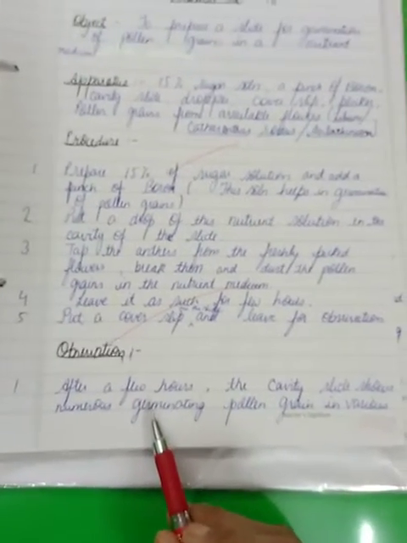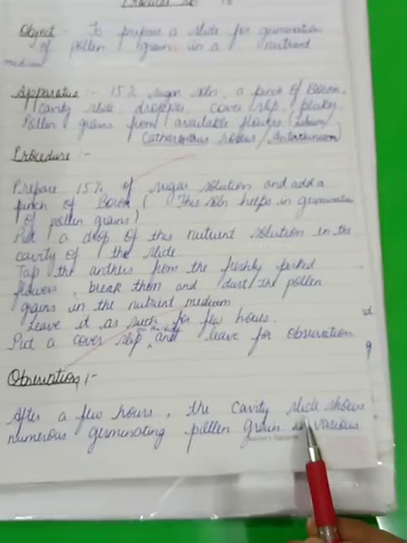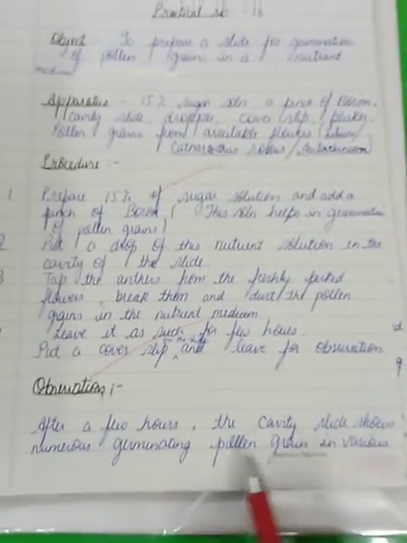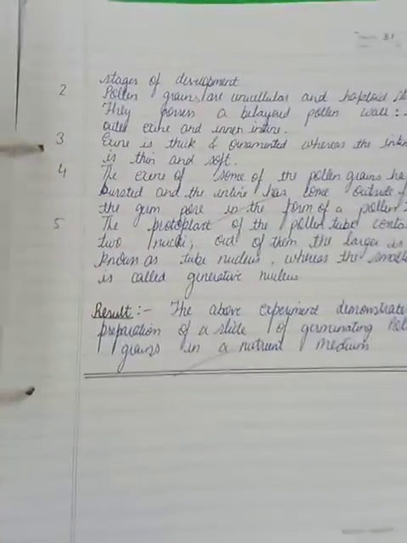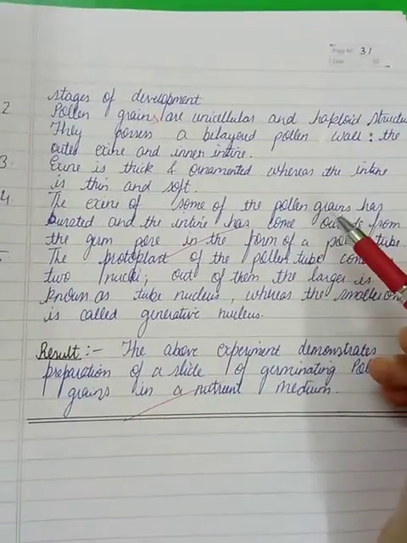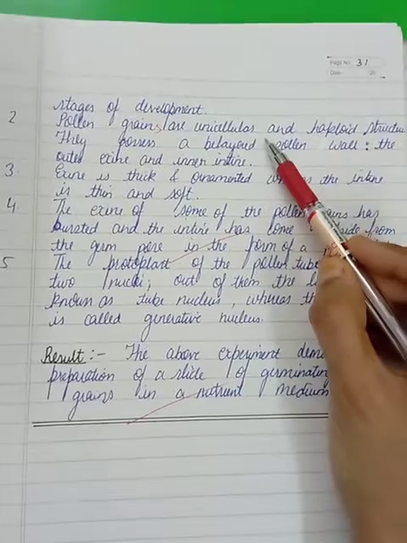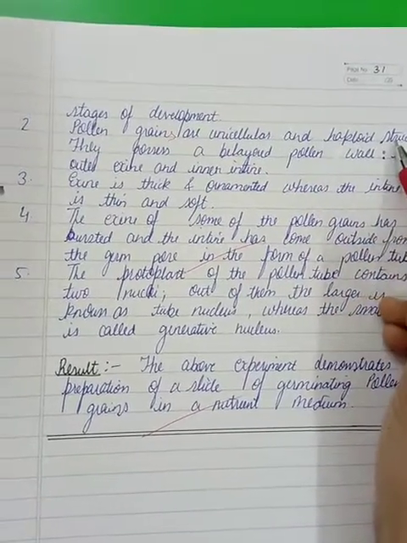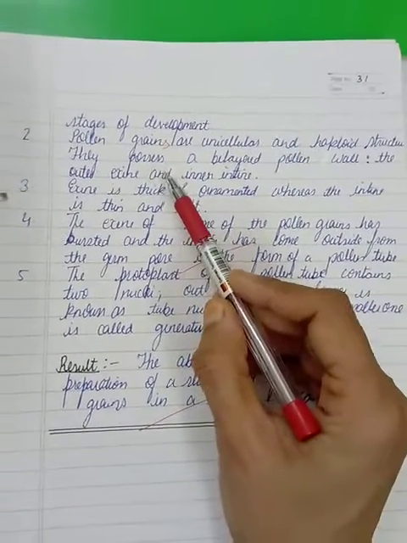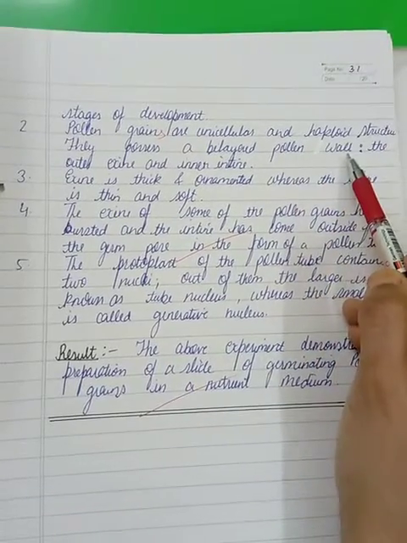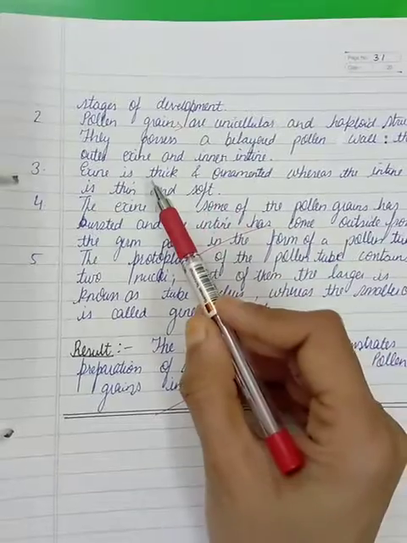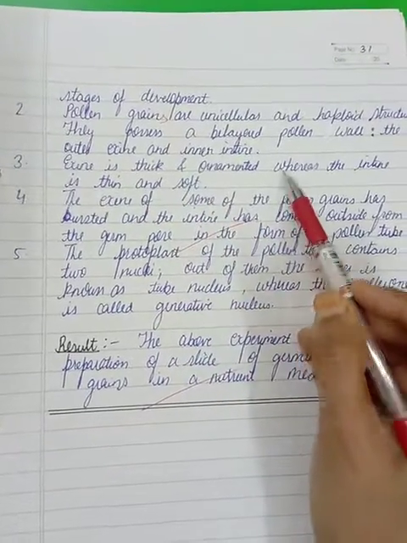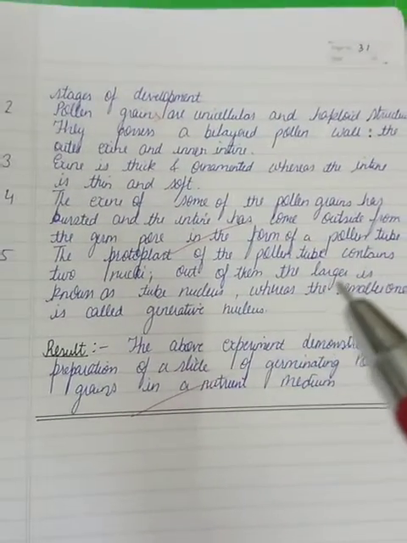So what would be the observation after a few hours? After a few hours, the cavity slide shows numerous germinating pollen grains in various stages of development. Pollen grains are unicellular and haploid structures. They possess a bilayered pollen wall, the outer exine and the inner intine. Exine is thick and ornamented, whereas the intine is thin and smooth.